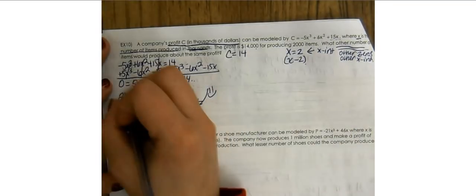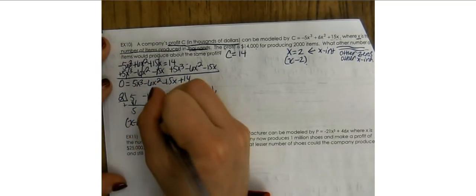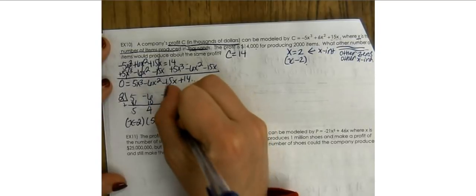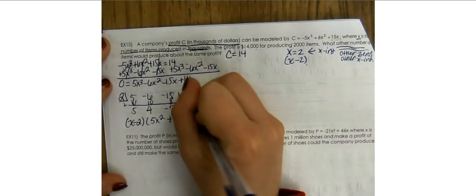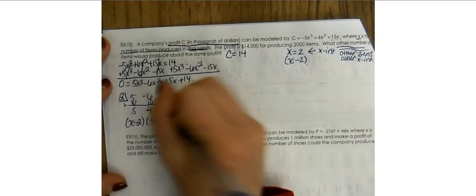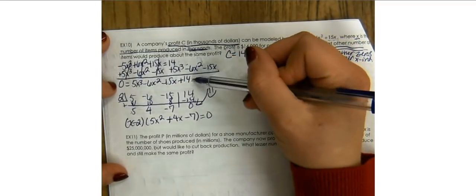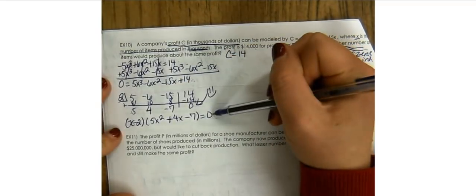So now I'm going to write x minus 2 times 5x squared plus 4x minus 7. And that's going to equal 0, because remember, we're just rewriting this equation in factored form, and it's still going to equal 0.